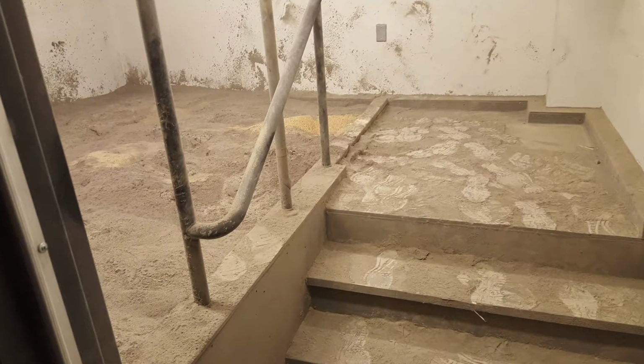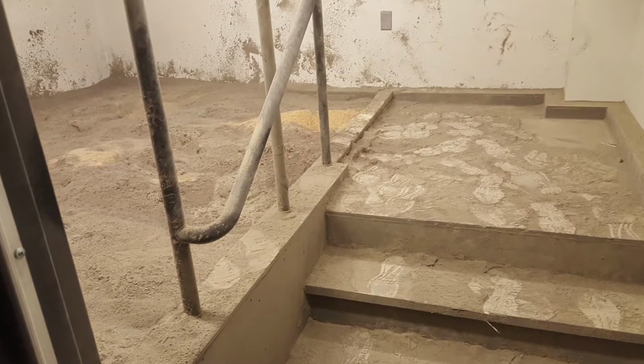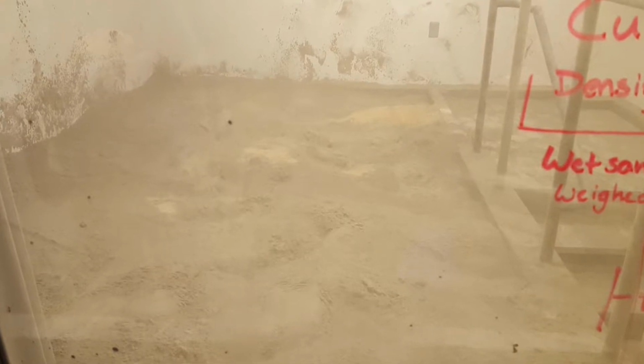Once we had the icy regolith in the chamber, we filled the rest of the chamber with dusty regolith. Our chamber was complete. Now it was time to test.